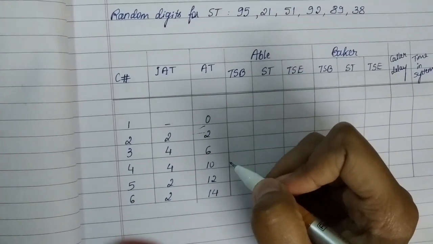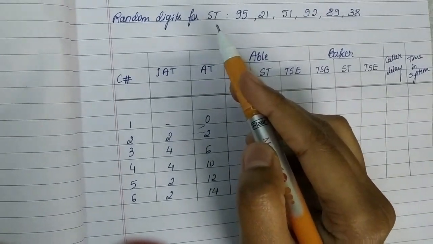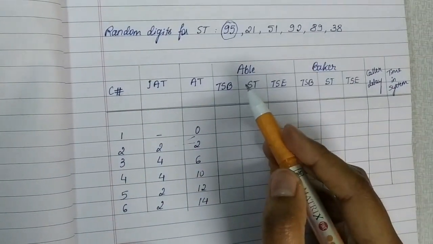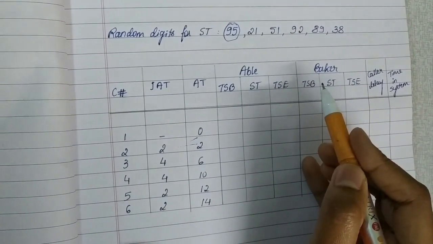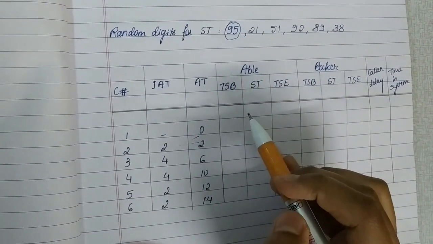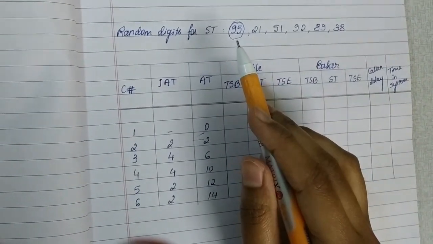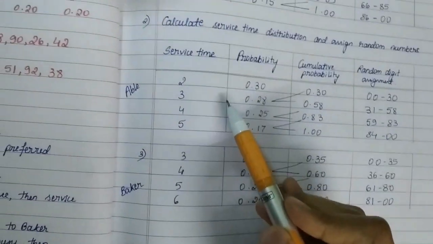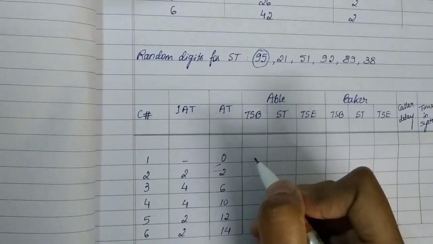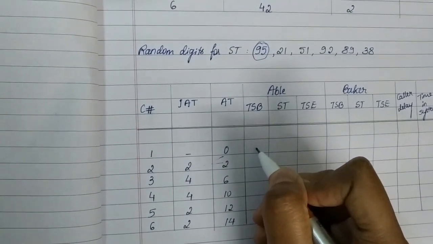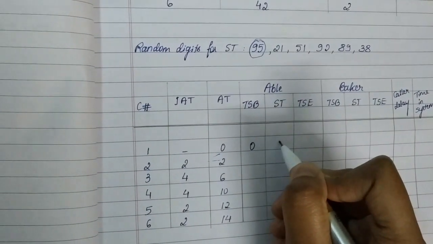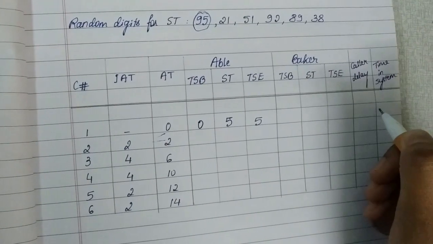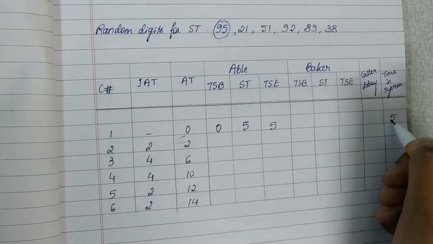For this table, we need to consider the random digits for service time. The first one is 95. Now that both Abel and Baker are free, the service goes to Abel, where 95 lies. So in Abel's table, time service begins at 0, service time is 5. So the time in the system is 5.